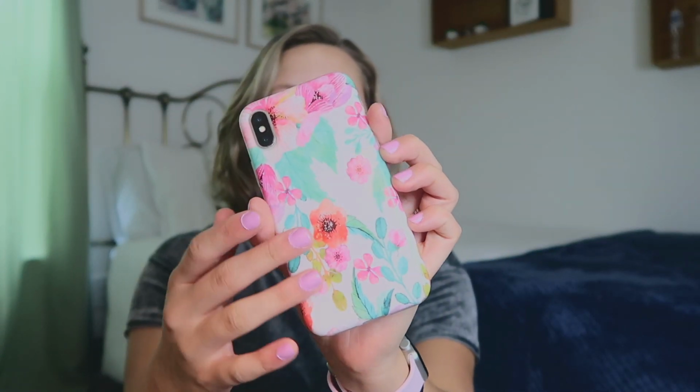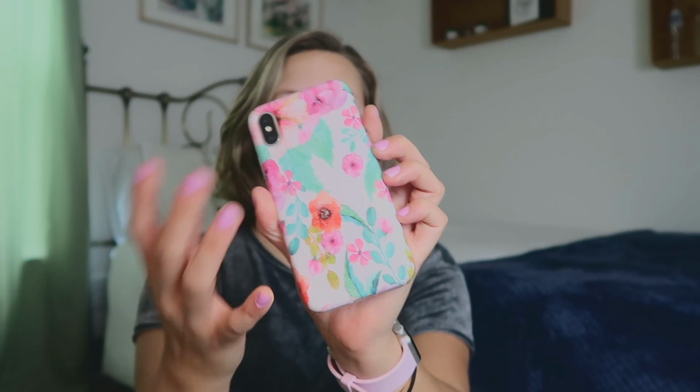So the first thing I'm going to show you is my case. I just got this. I think it's so pretty. It's like these watercolor flowers and I don't know, I just think it's really pretty. It's from the brand Casely.